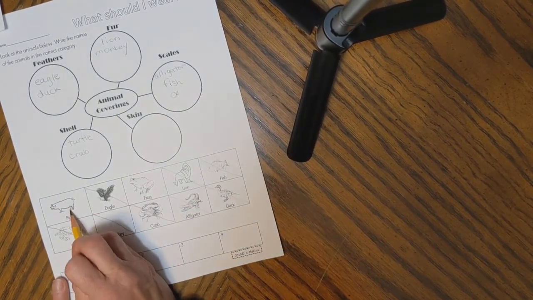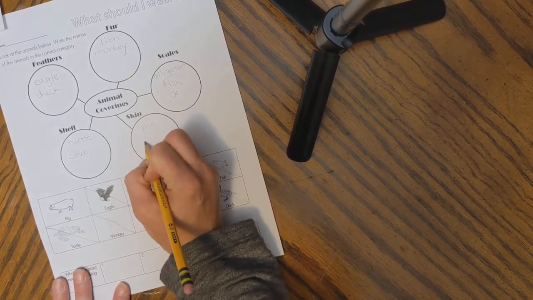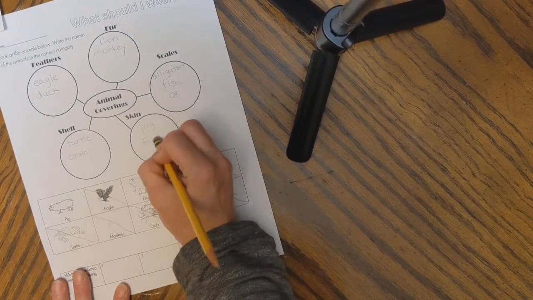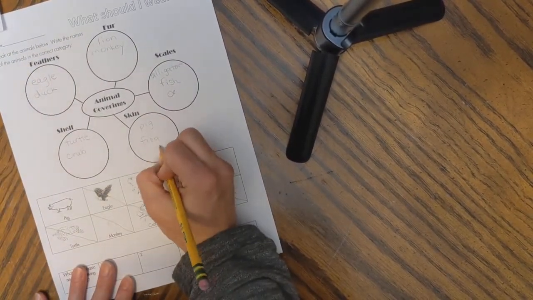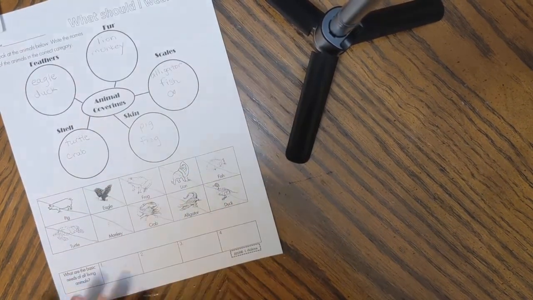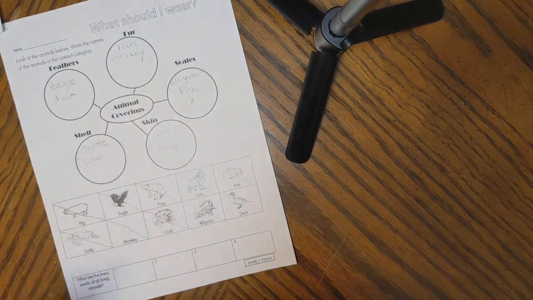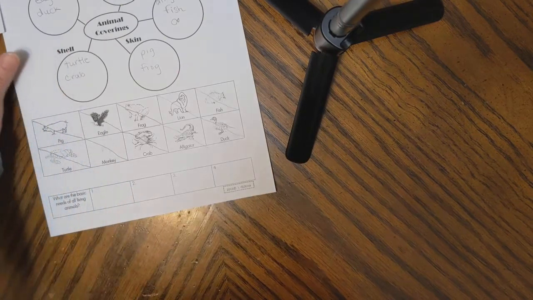And then the pig and the frog have skin. Frogs are, whoops, I didn't spell that right. Frogs are amphibians. They have skin that they have to keep damp. There we go. So I have categorized all of my different animals by what kind of skin they have, or what kind of coverings, outerwear.